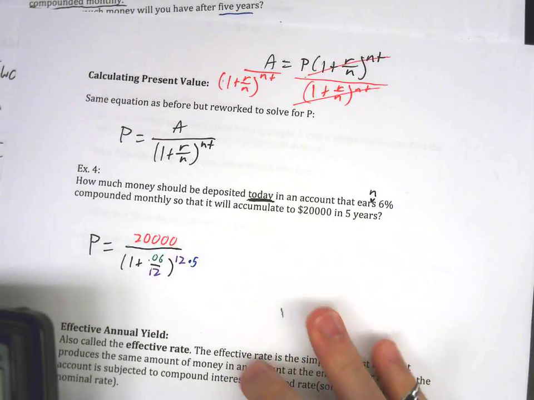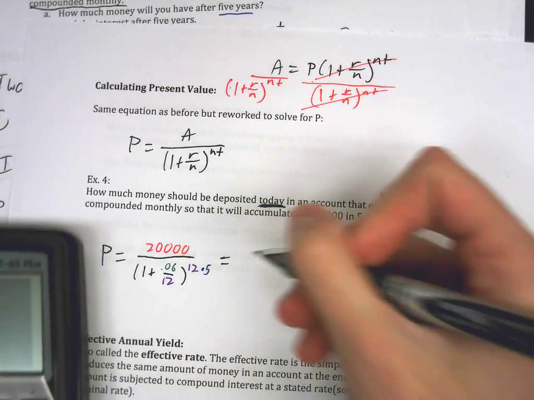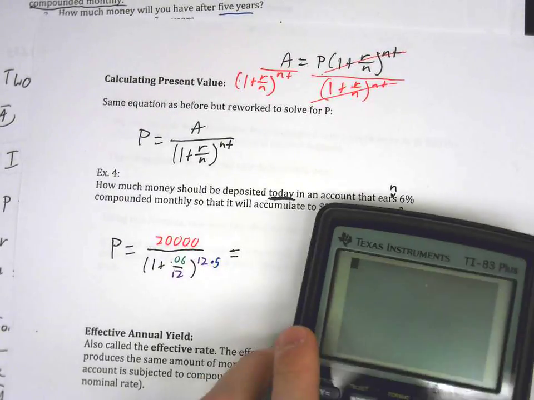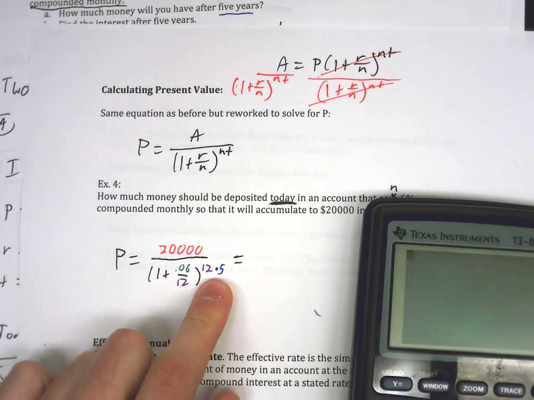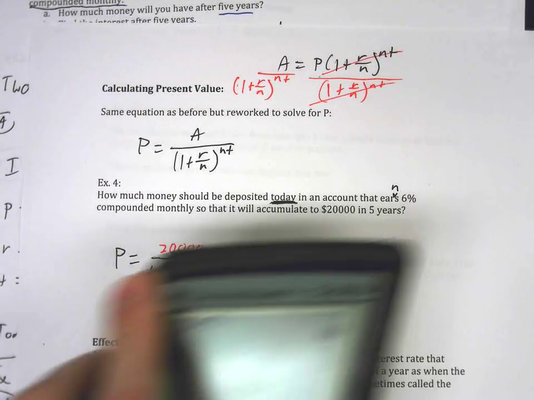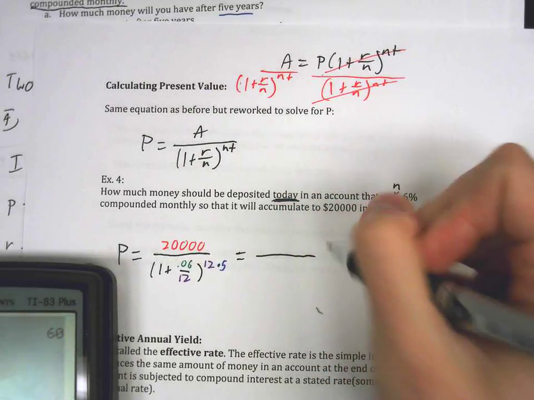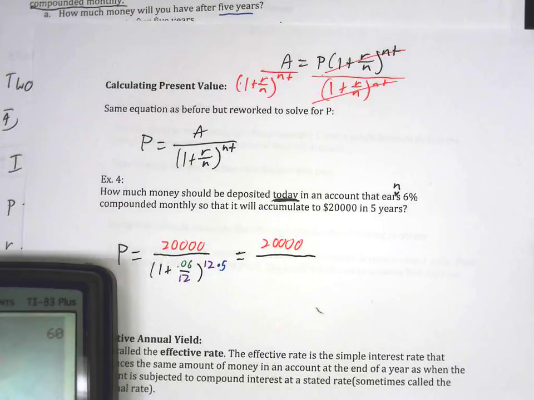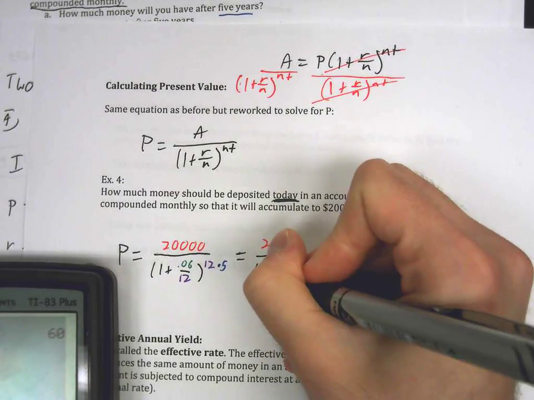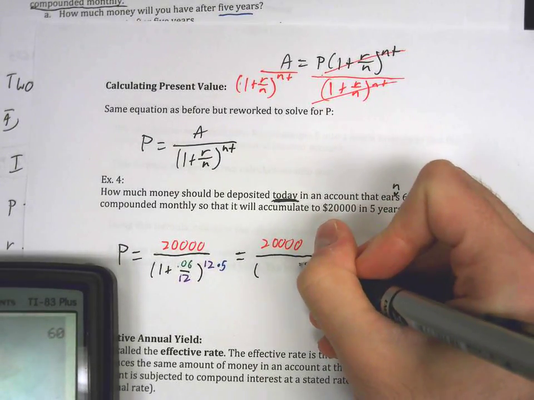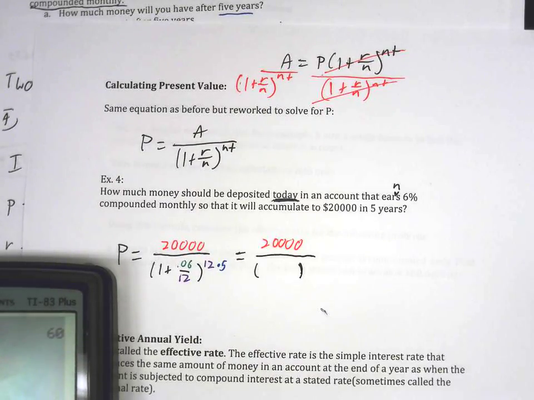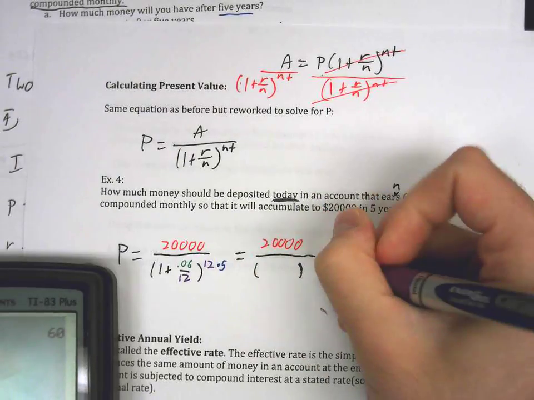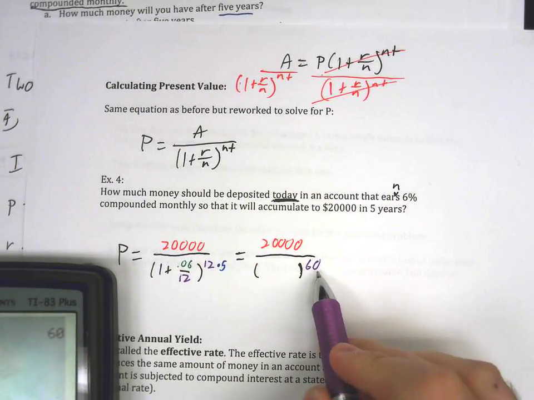I'm going to do some of the calculations piece by piece. The first thing I'm going to do is this 12 times 5, and that is going to give me 60. So I'm going to write out what I'm going to keep over here, which is that 20,000. These parentheses will still be here, but I'm going to do the math that's inside of them. And then that's going to be raised to the power of 60, because that's that 12 times 5.